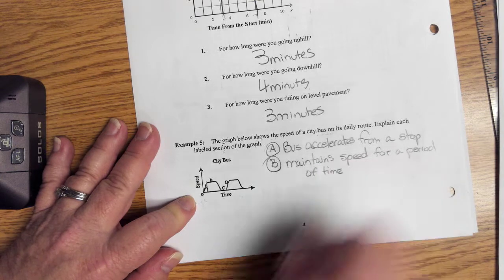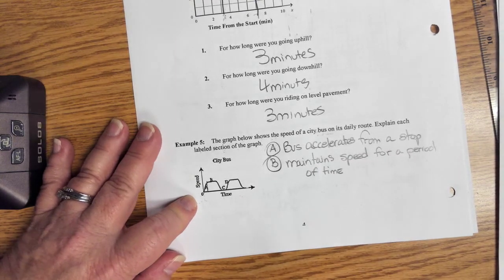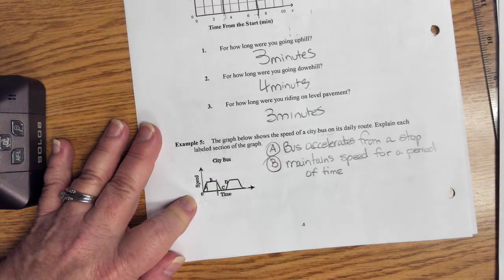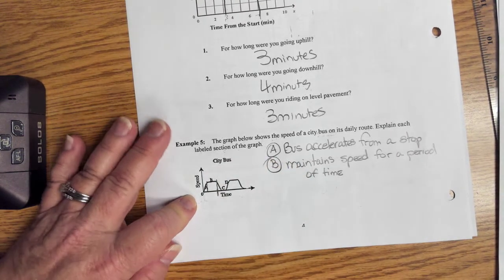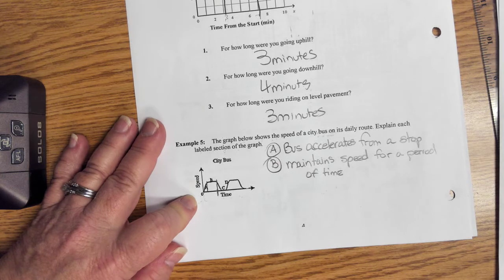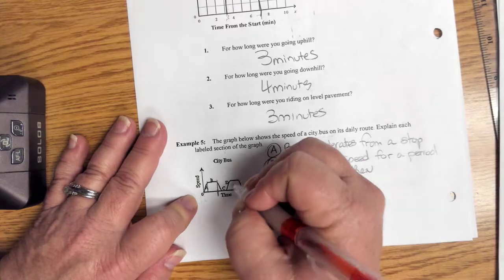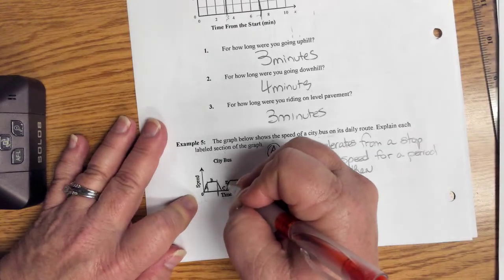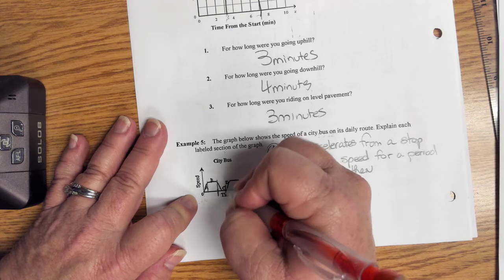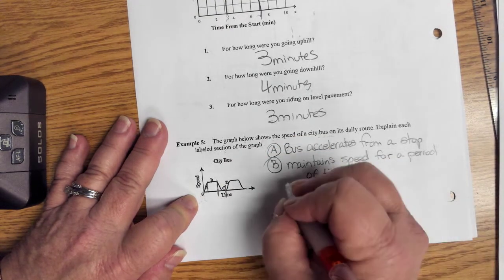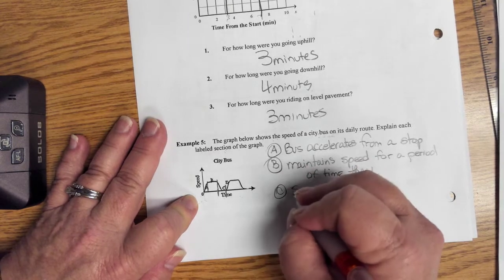We don't know how long that is because we don't have intervals on our graphs. So then what happens here? Okay, it goes to a stop, so for a period of time, I guess they're saying this time for C is here. It's going to slow, correct?